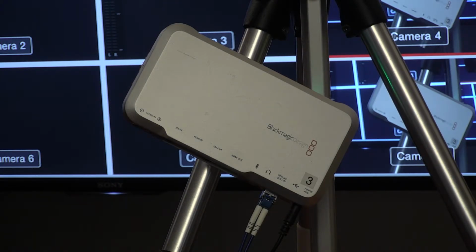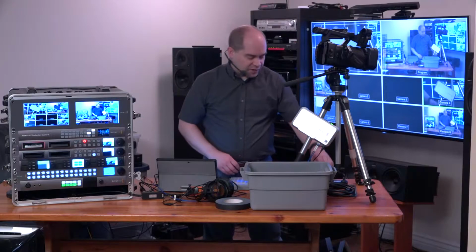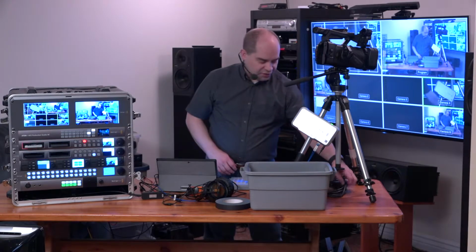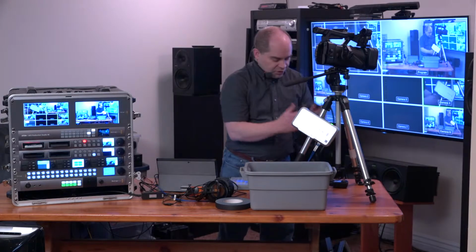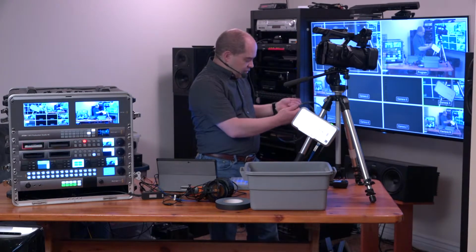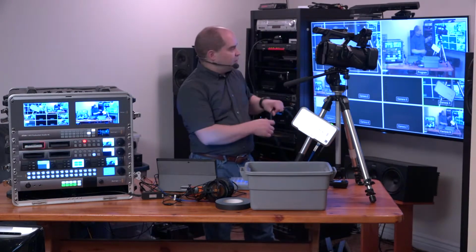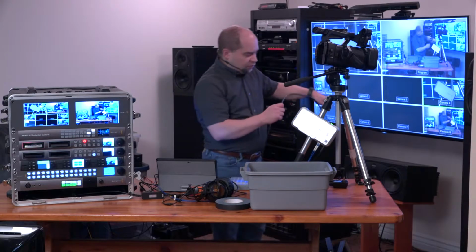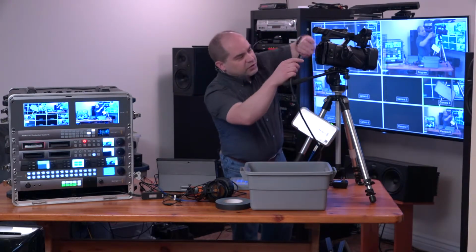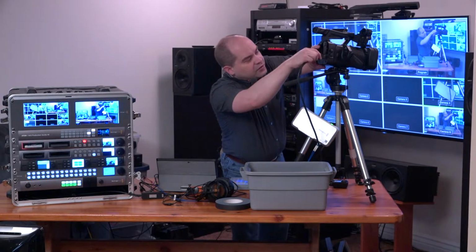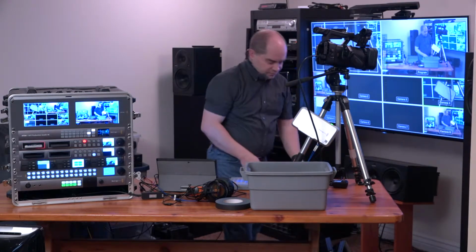So whereas with the previous camera, we made the connection with SDI, this camera, because it only has HDMI, we're going to use the HDMI connection on the camera. So first connection we'll make here will be the HDMI output on the back. So let's go ahead and push that in there.